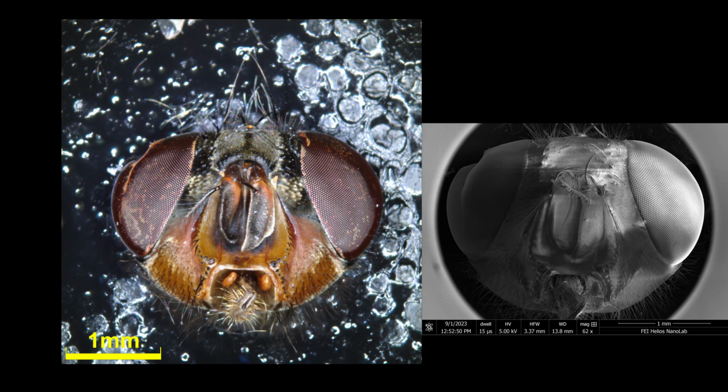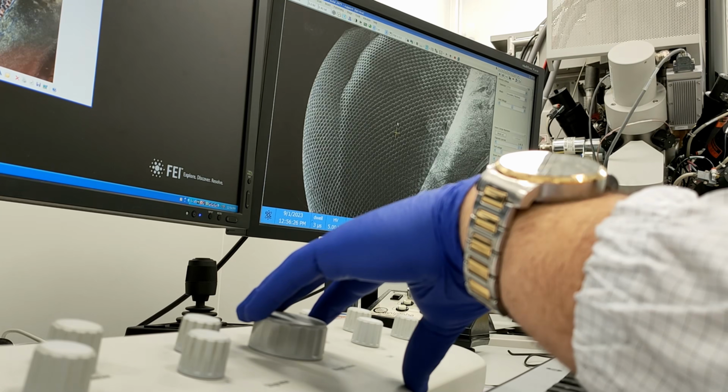Now let us compare the fly's eye images. The first obvious difference is color. Electrons do not see color. SEM images are always black and white, or more precisely monochromatic. They represent the intensity of interaction between the electron beam and atoms in the sample.